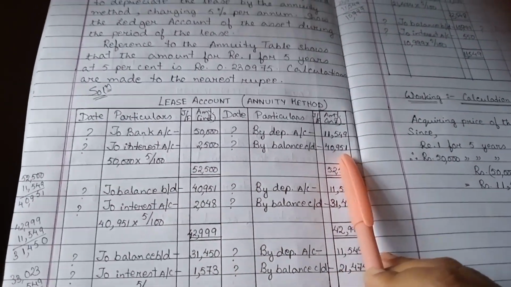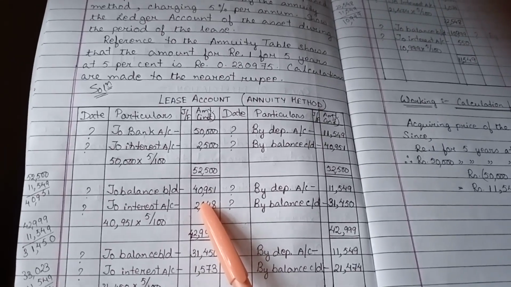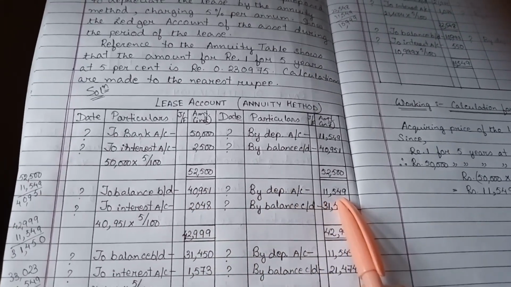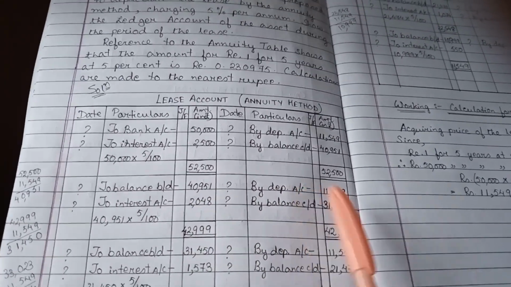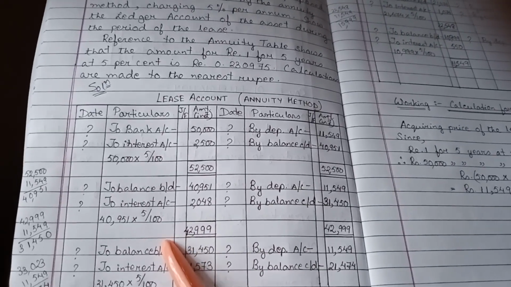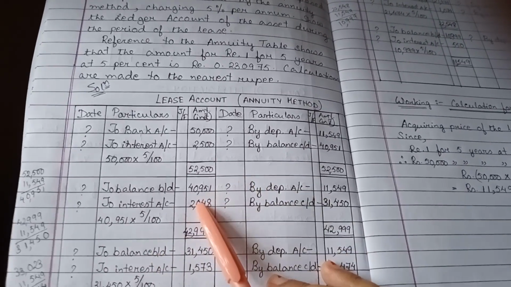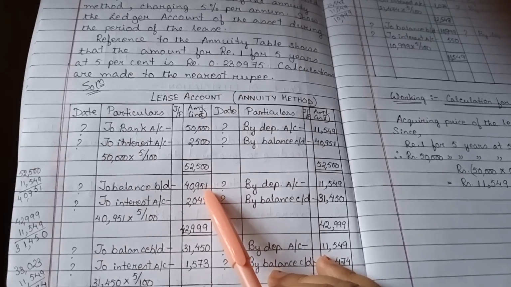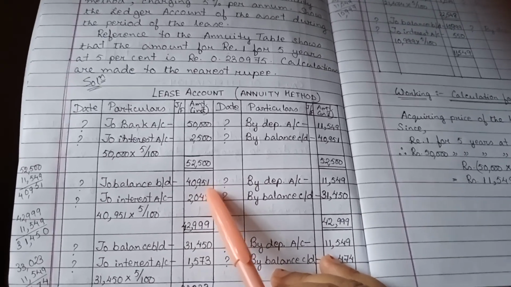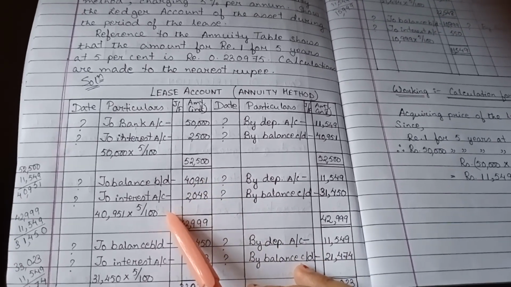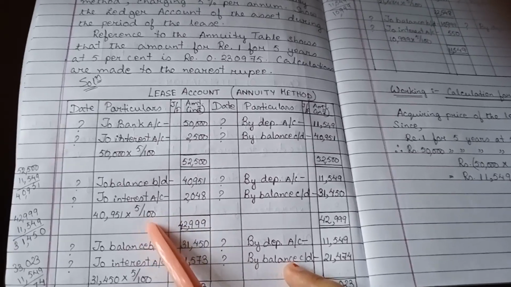The balancing is done and it is brought down. Again the next year depreciation is charged, and again interest is calculated. Now interest will be calculated on this amount, 40,951, because this is the value of the asset for the second year, into 5 by 100.